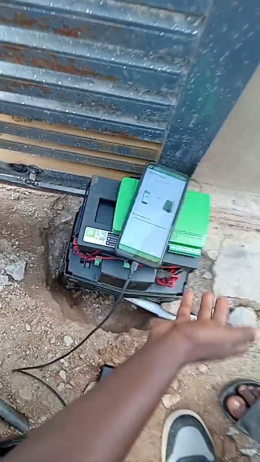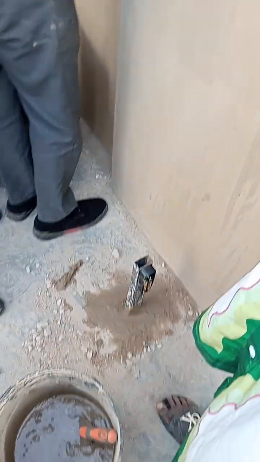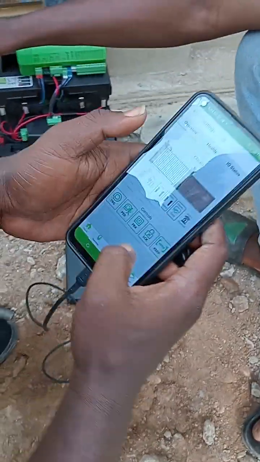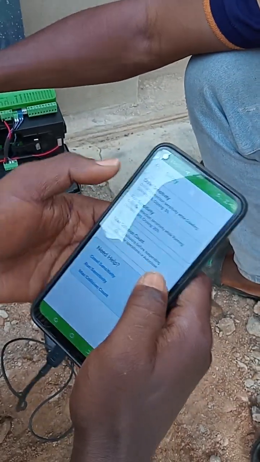I don't want to do it again, so I've completed the line. So let me start setting. I will also remove this one from the settings. I'll come to safety settings.